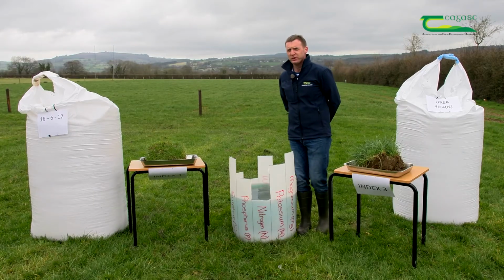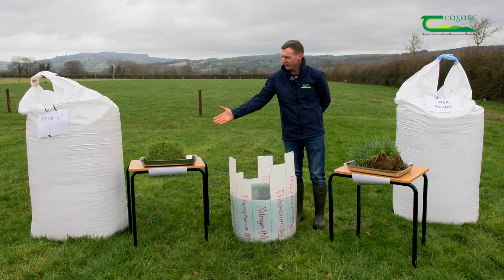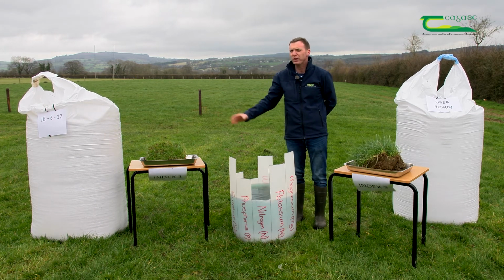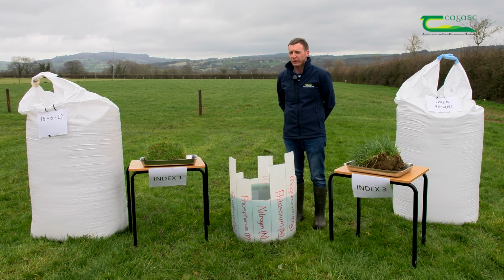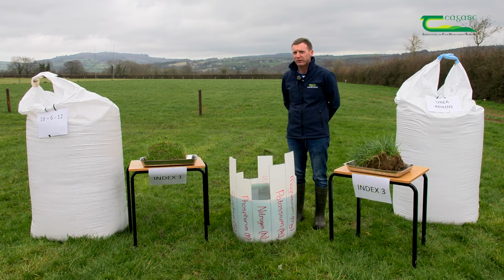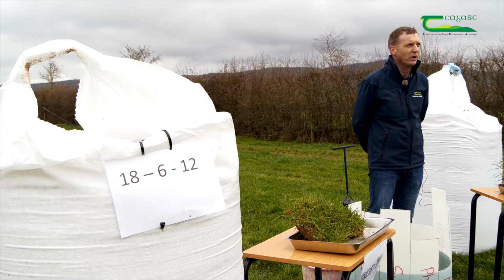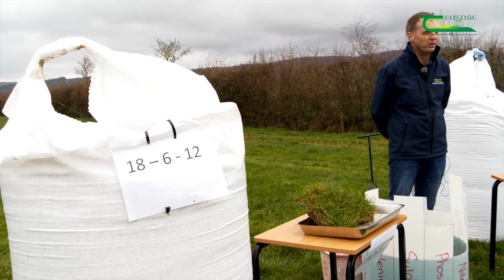So I just want to speak to you a minute in relation to nutrient balancing. It's a bit like our own bodies as regards a balanced diet. In relation to the grass sample here on my right, this is a target of index 1, which means it's particularly low for P and K. So that's where you don't want to be. In order to try and correct that, you could use a product such as maybe 18-6-12. It's a compound fertiliser and it's an equal balance of all nutrients in the form of nitrogen, phosphorus and potassium.